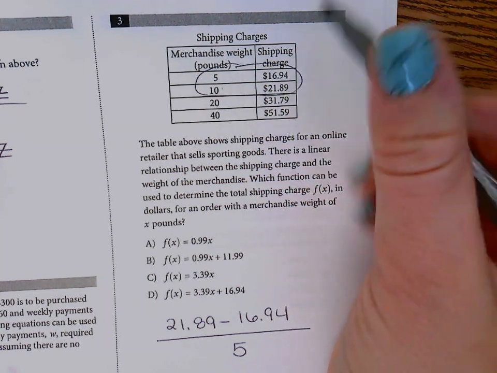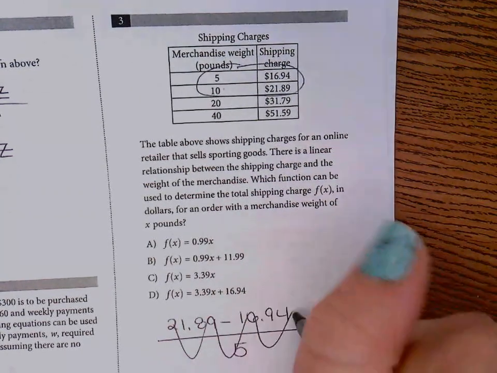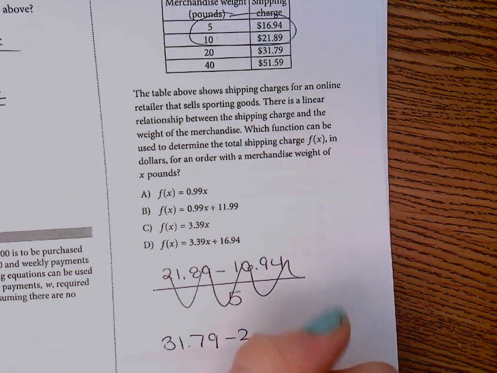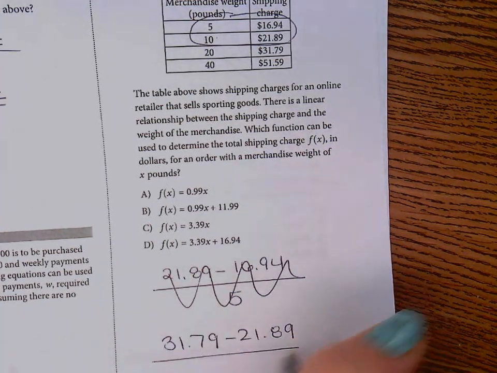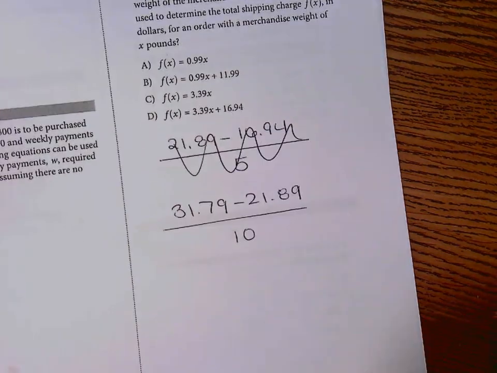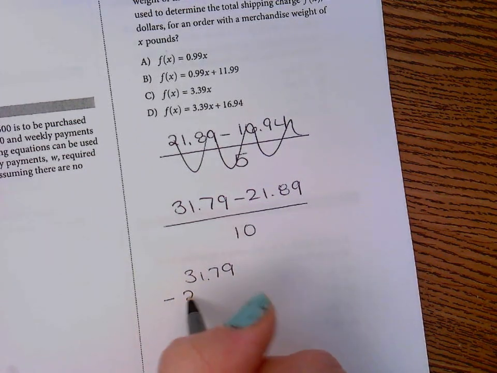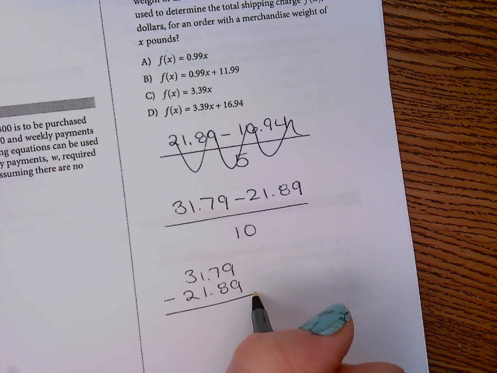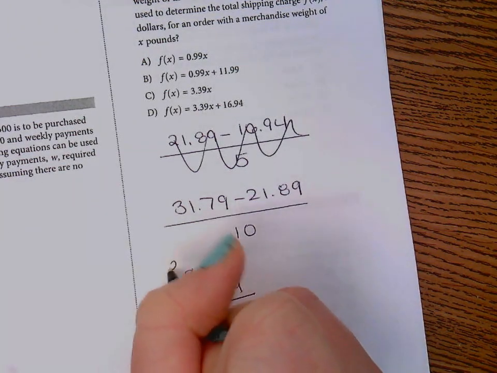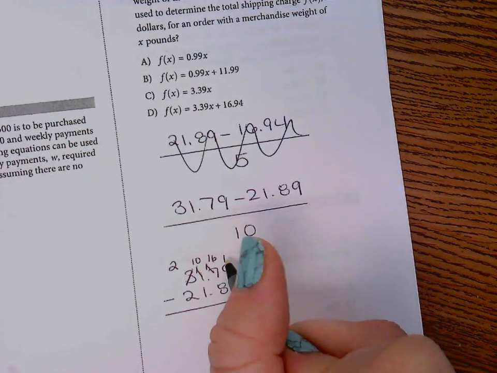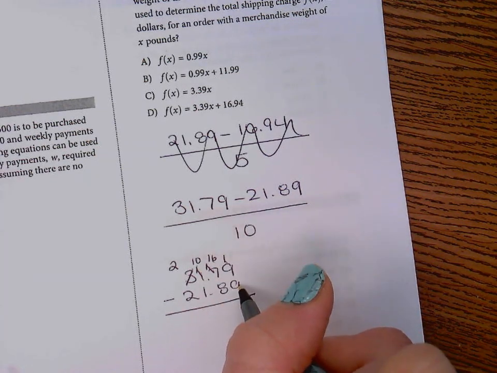It actually might be easier to divide by 10. Maybe I would take those two values, 3179 minus 2189, and then I could just divide by 10 once I subtract them to find my slope. So 3179 minus 2189 is... 19 minus, oh, I could have done this part.